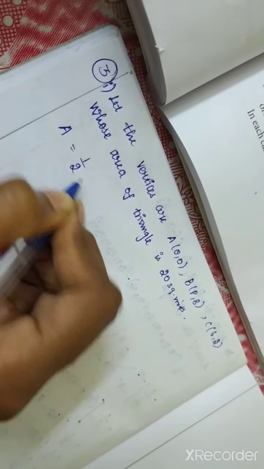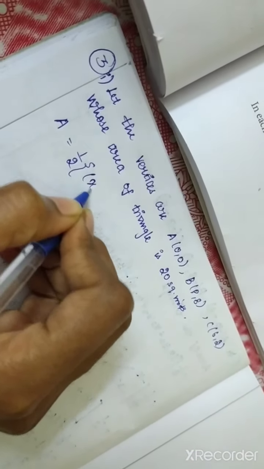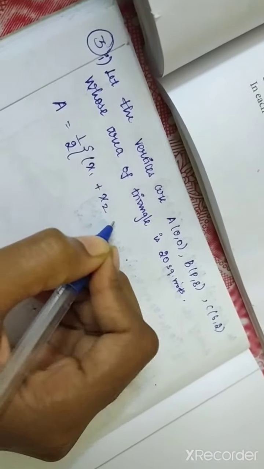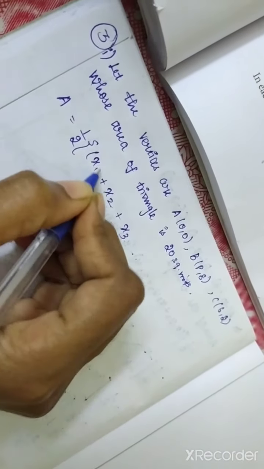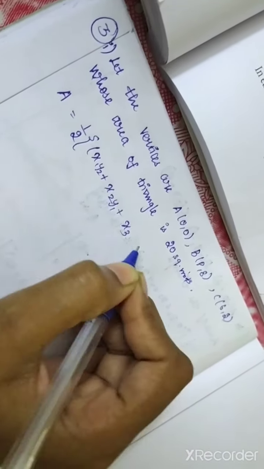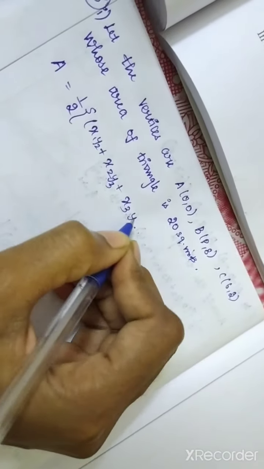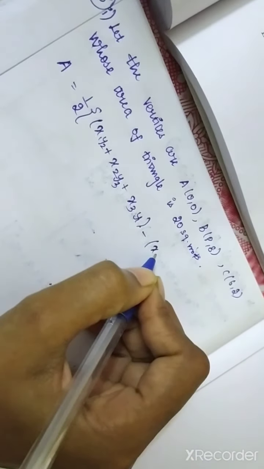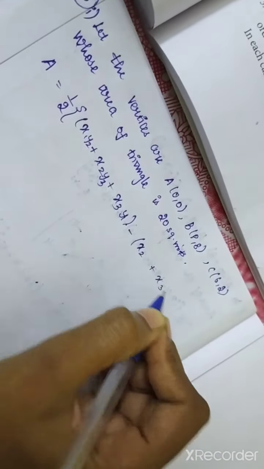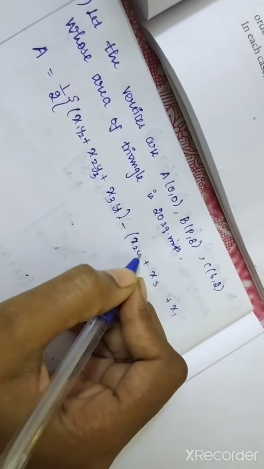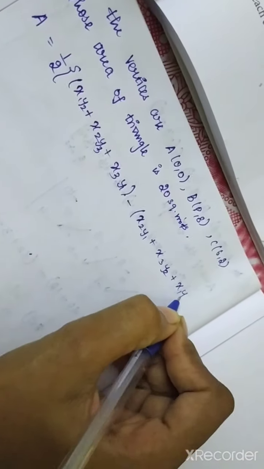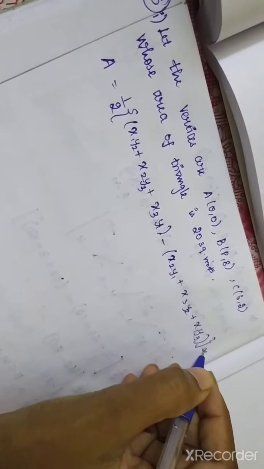Area equal to half, I already told. x1, x2, x3; y1, y2, y3, with y2, y3, y1 minus x2, x3, x1, y1, y2, y3. This is the formula, right? An easy way to write. This is in square units.